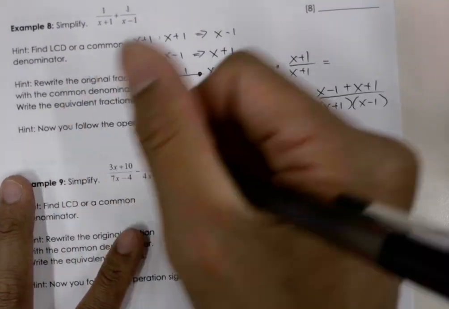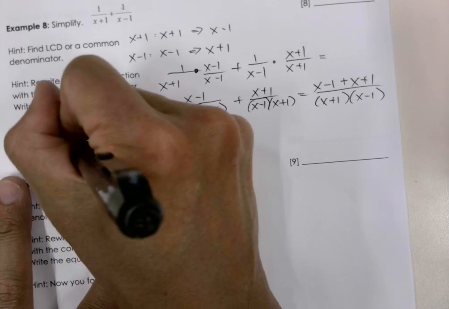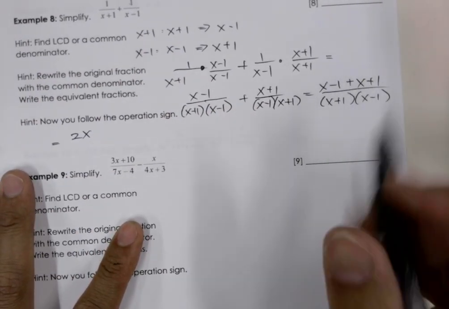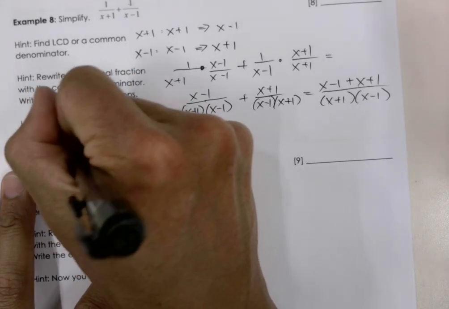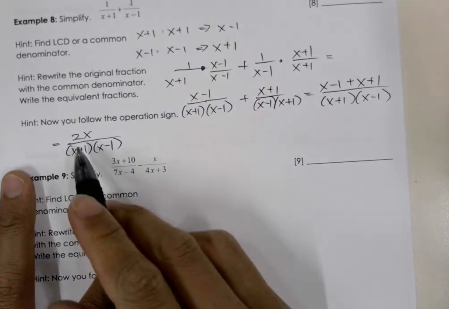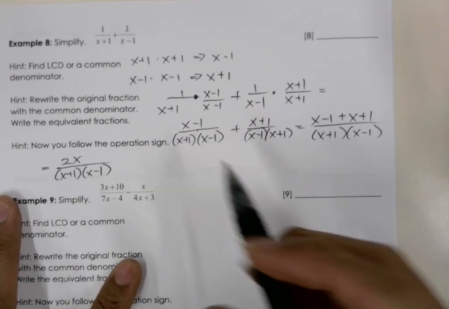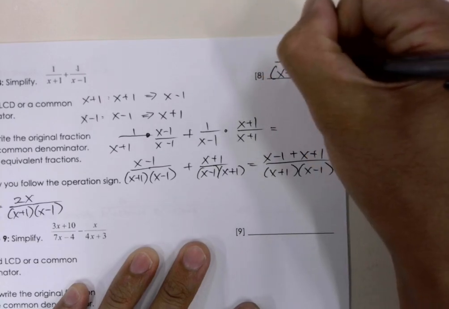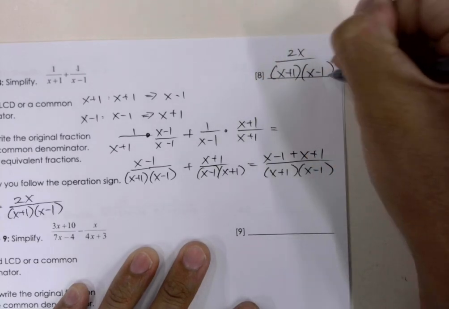We'll combine like terms and simplify. So we get 2x, just 2x because the 1's cancel out, over x plus 1 times x minus 1. We don't have any common factors, right? So that's our answer there. It's going to be 2x over x plus 1 times x minus 1.